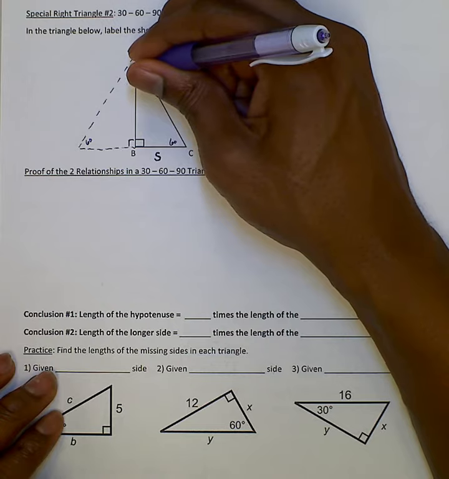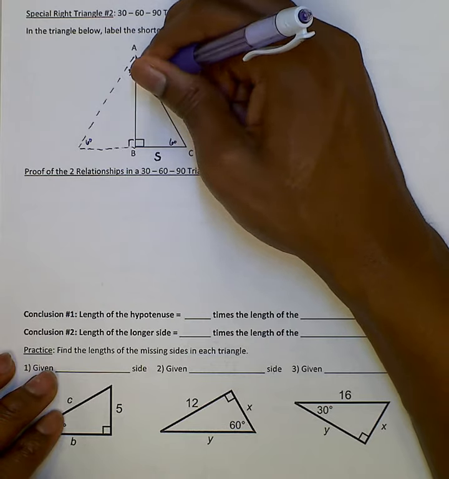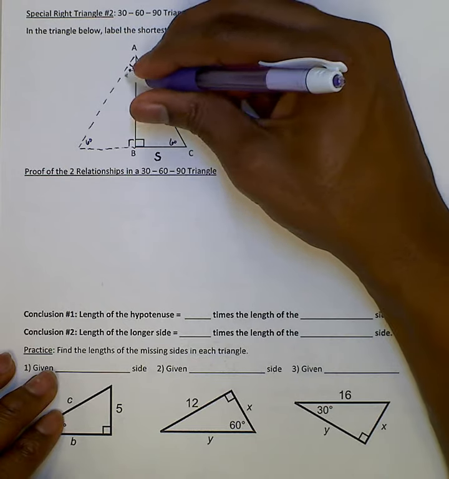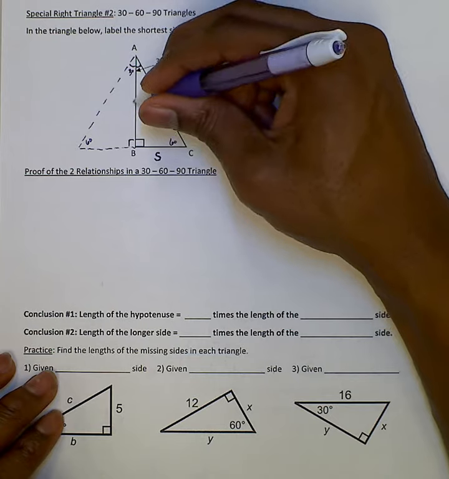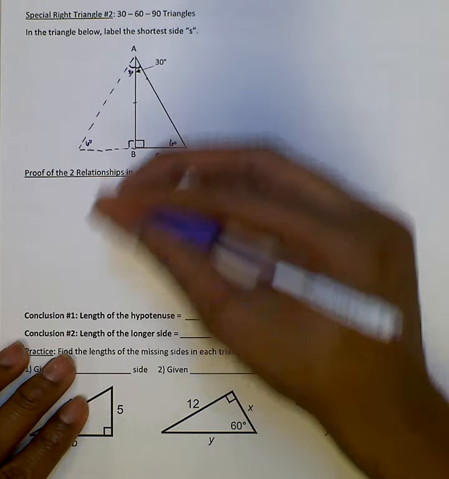So we can tell that these two triangles, the one we just drew and the one that's already existing, are going to be congruent triangles because of angle, side, angle. Now we're going to talk about the relationships between 30, 60, 90.